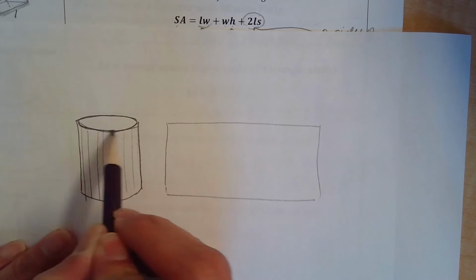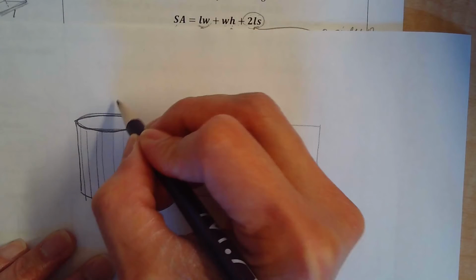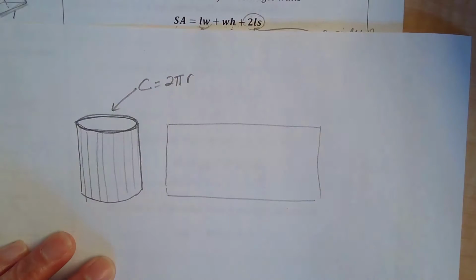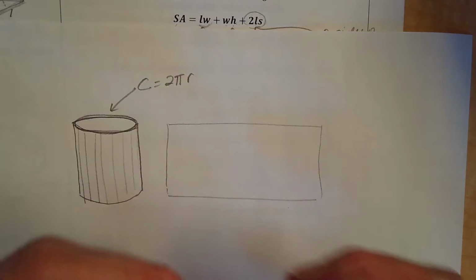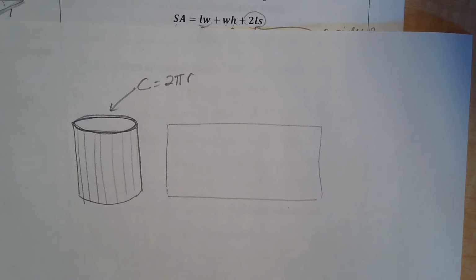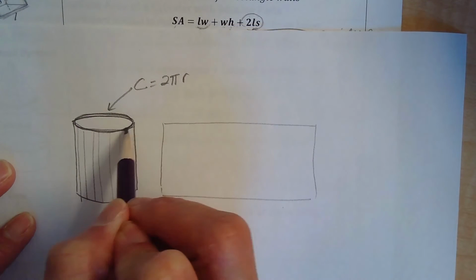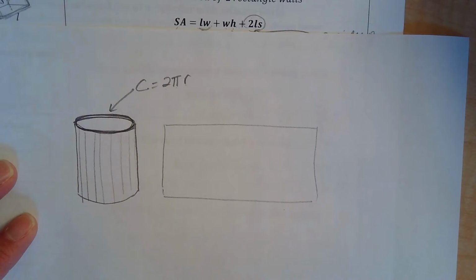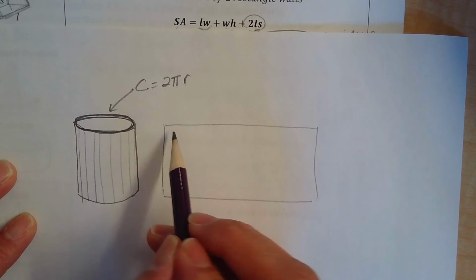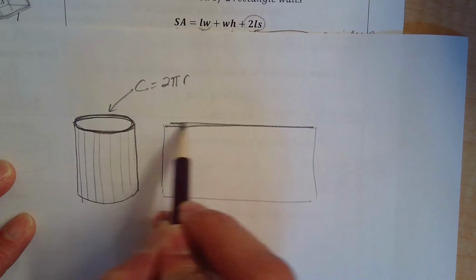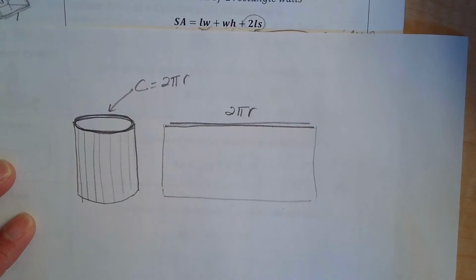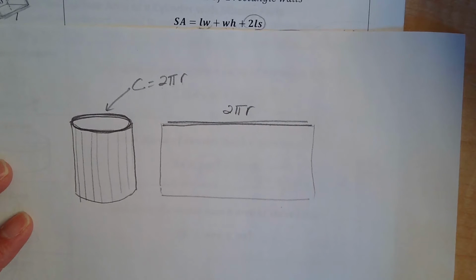Over here, this is called the circumference. This is 2 pi r, right? So if your frozen orange juice is still circular, this part here is 2 times pi times r, the circumference. When you open it up, this is still 2 times pi times r.